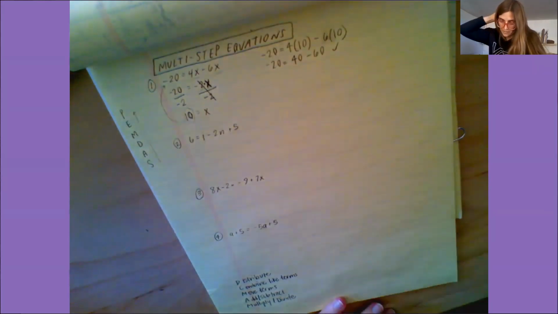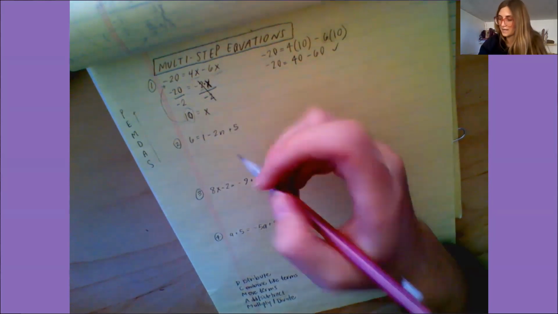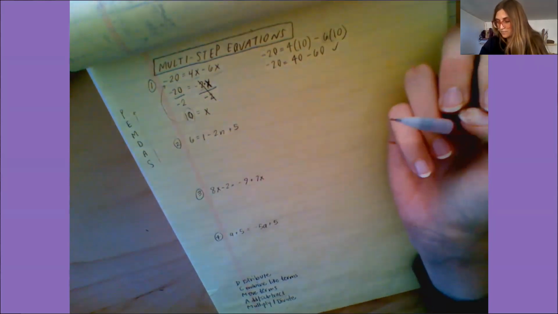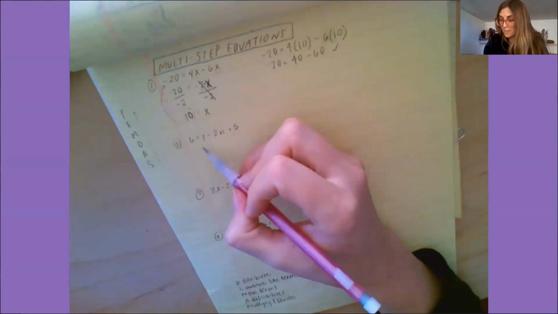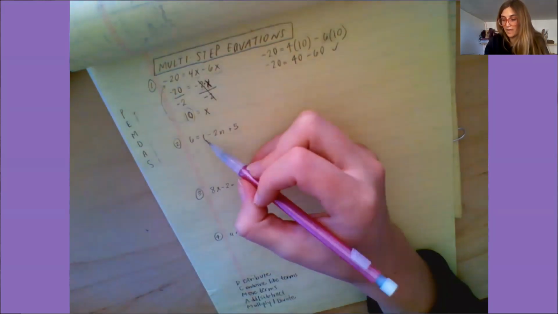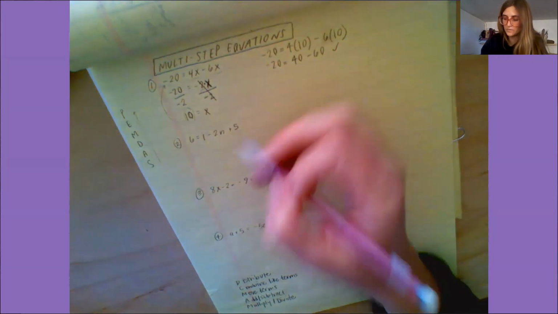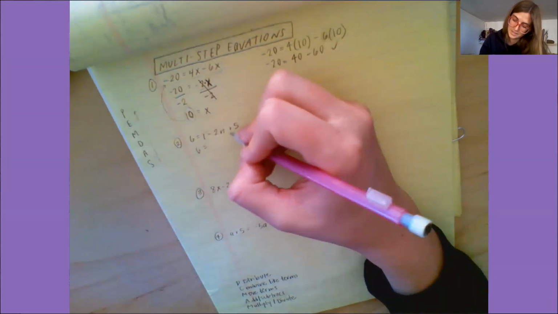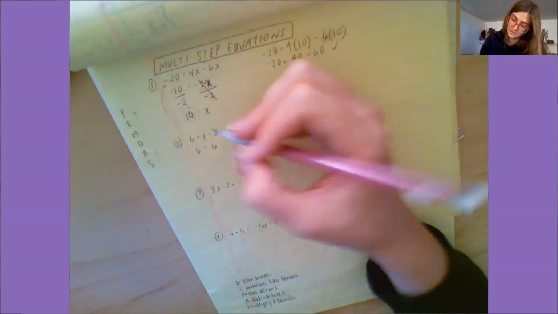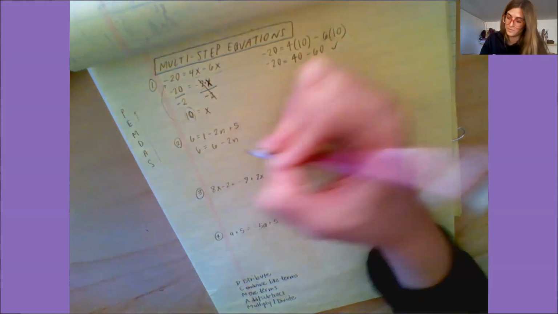Let's go into this one. We have 6 equals 1 minus 2n plus 5. Again, we don't have anything to distribute, but we can combine like terms over here. We have that 1 and the 5. So over here, I'm left with 6, and then 1 plus 5 gives me 6 minus 2n.